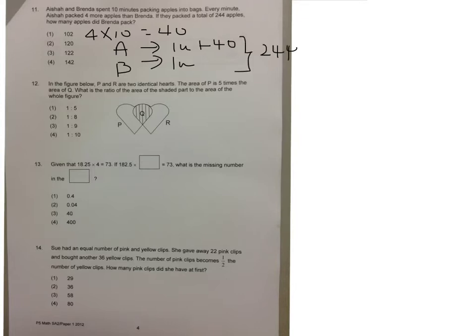So how do you find 1 unit for Brenda? You take 244 minus 40, that will be 204. 204 we divided by 2, that will be 102. So Brenda actually packed 102 apples. Question 11, answer is 1.